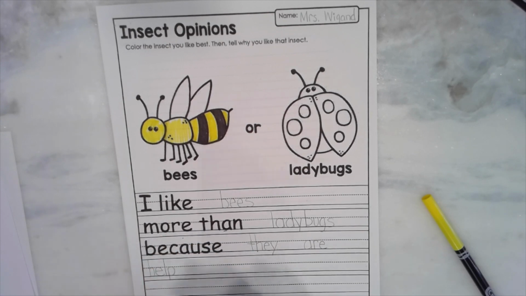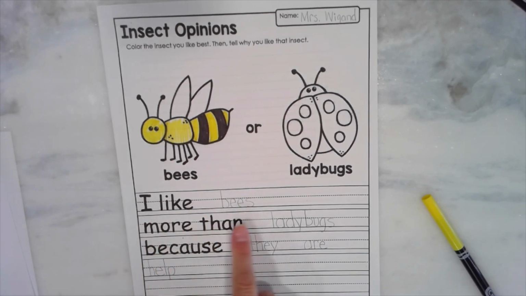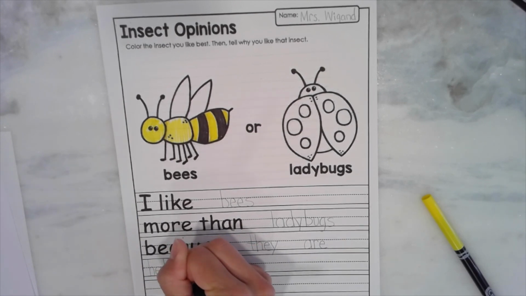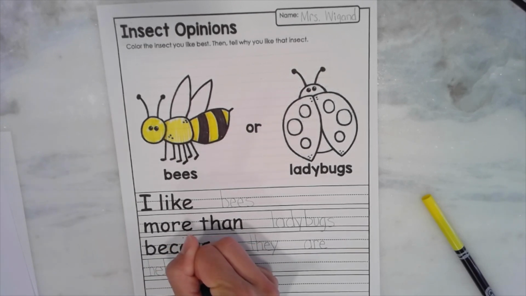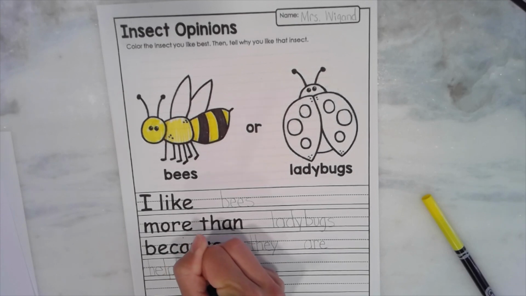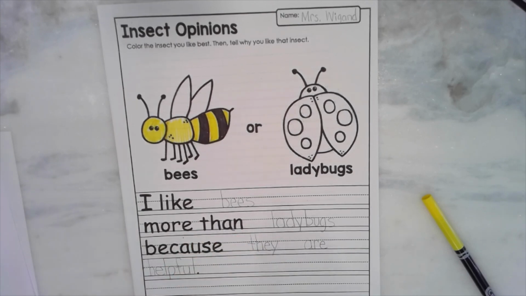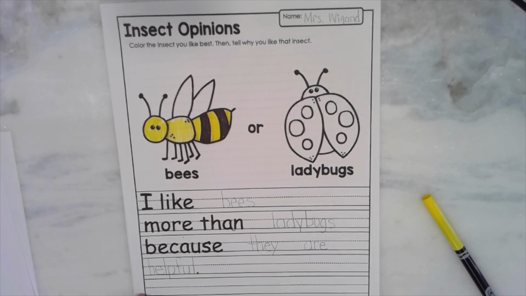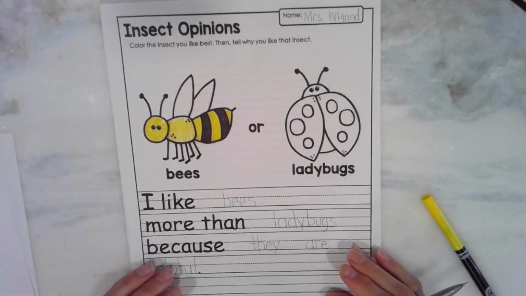There's the word help. I like bees more than ladybugs because they are helpful. All right, so I've got my first sentence, and I definitely have room for a little bit more.